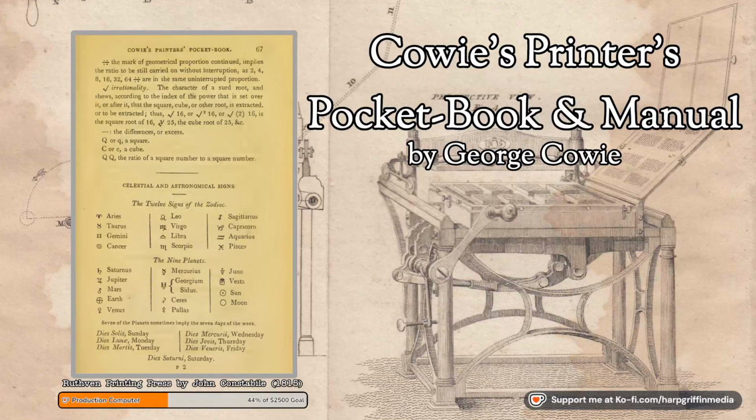7 of the planets sometimes imply the 7 days of the week. Dies Solis, Sunday. Dies Lunae, Monday. Dies Martis, Tuesday. Dies Mercurii, Wednesday. Dies Jovis, Thursday. Dies Veneris, Friday. Dies Saturni, Saturday.